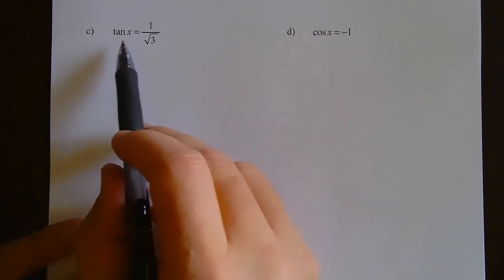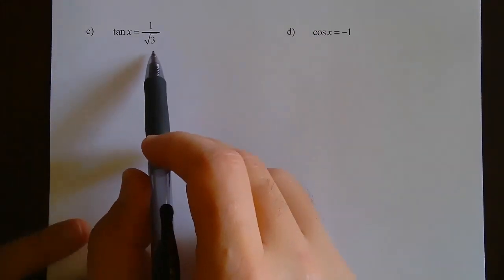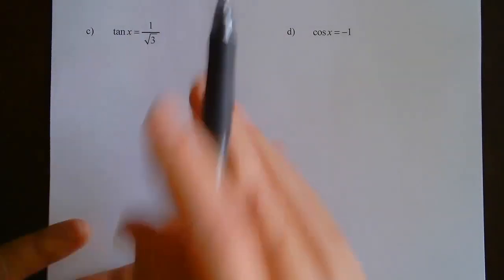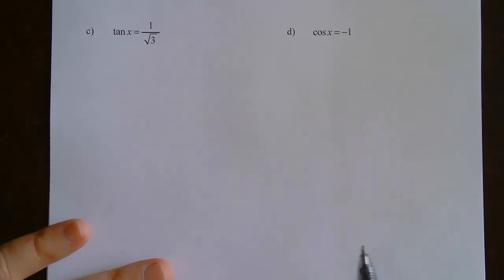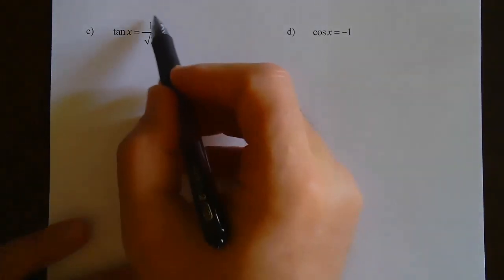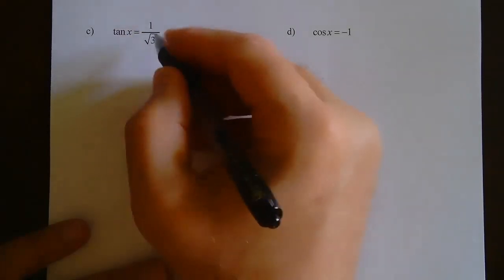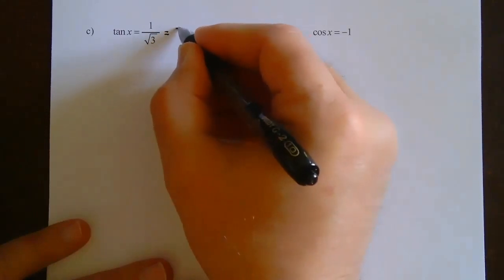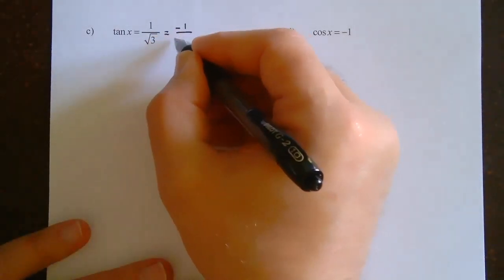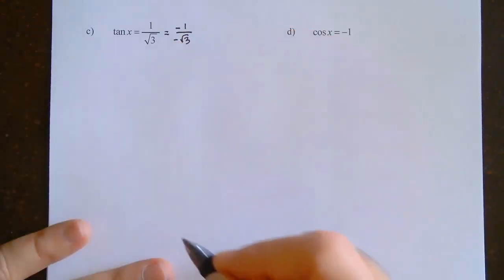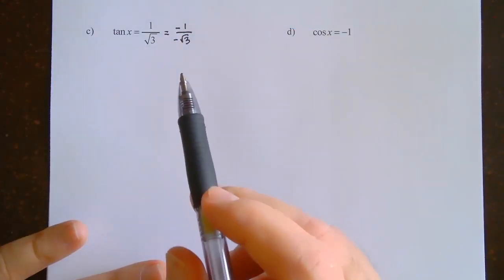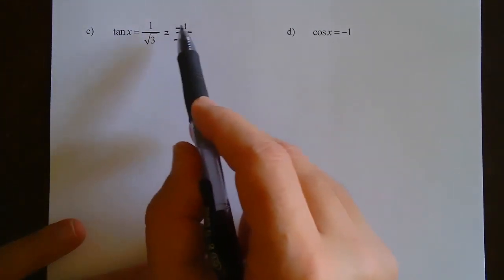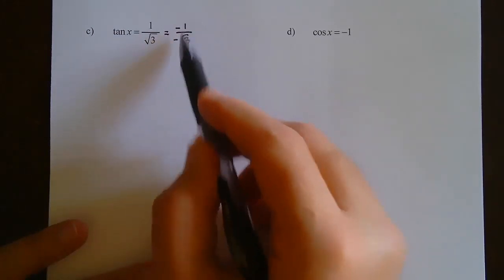Okay, so for this one, tan x is equal to 1 over the square root of 3. Now, this is a positive ratio, right? And I know that the definition of tangent is your y over your x. So the way for this to be positive is they're both positive, like what we have right now, or an alternative is this could be -1 over negative square root of 3. So either x is a square root of 3 or it's a negative square root of 3, or y is 1 or it's -1, right? And these have to go together.